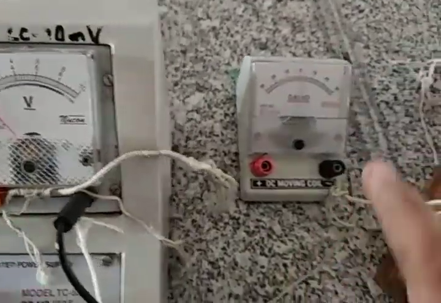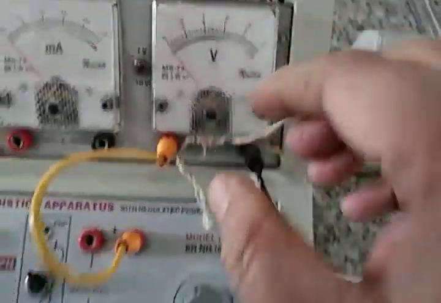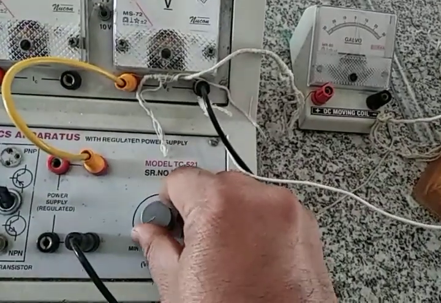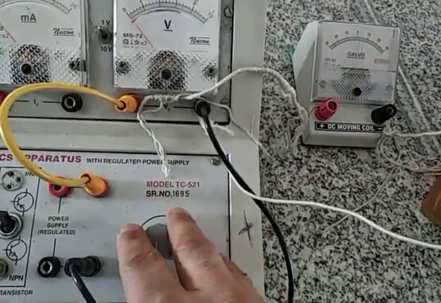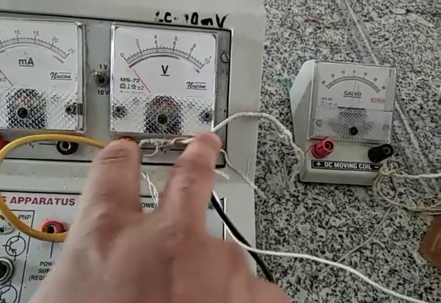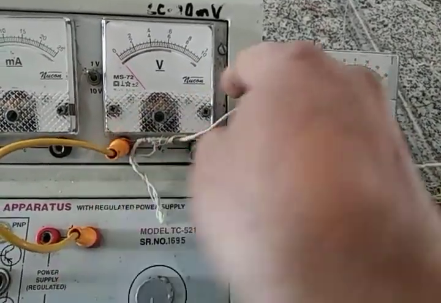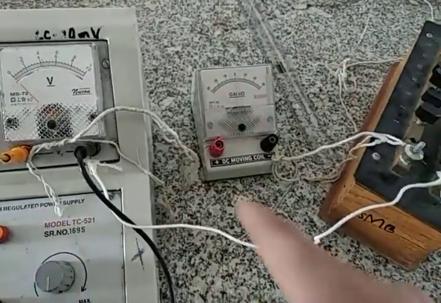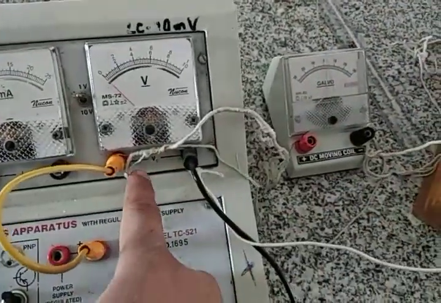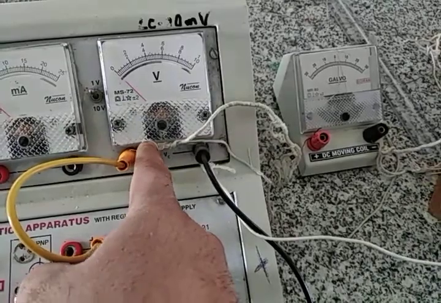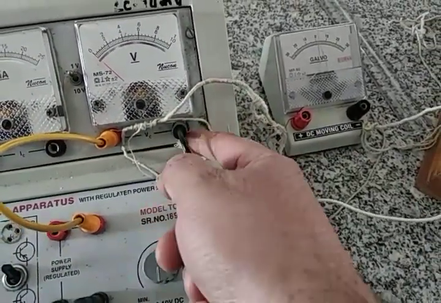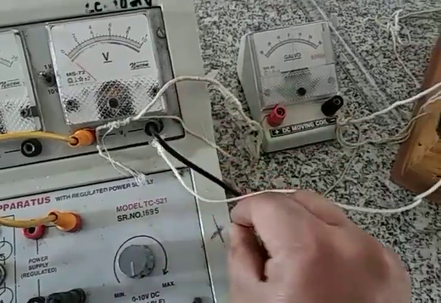So you could see this is the power supply that we will be using. This is the potentiometer. I will increase the voltage across this voltmeter, and to this voltmeter I have attached in parallel the converted galvanometer. You see, the positive end goes to the positive end, and the negative ends are connected here.